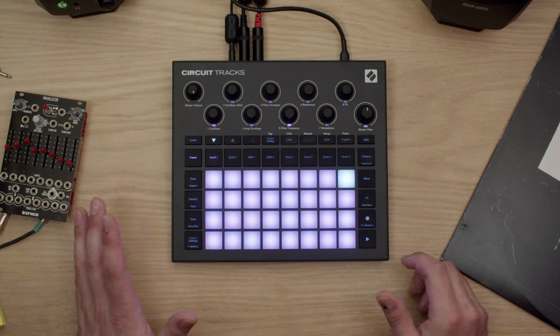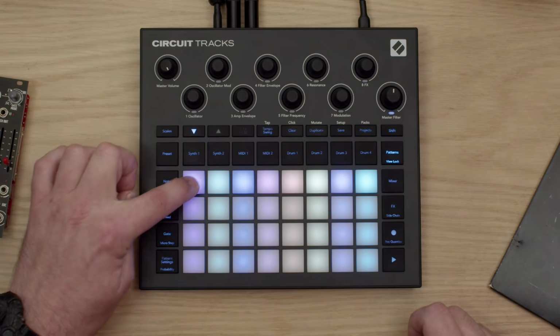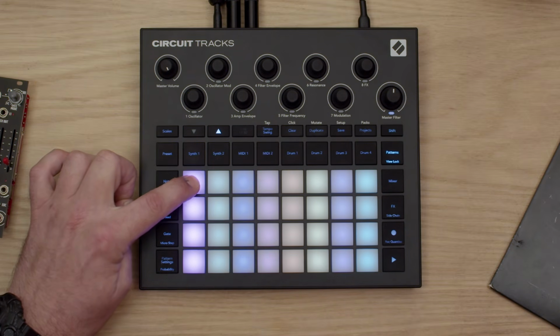Okay, so I want to make an 8-bar phrase for that pattern. I'm going to go into pattern mode. I'm going to hold the first pattern in that synth track, page down and select the last one. Now it's going to chain all 8 patterns together and give me an 8-bar phrase.